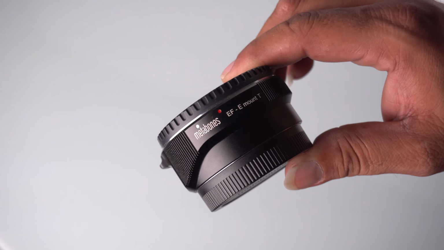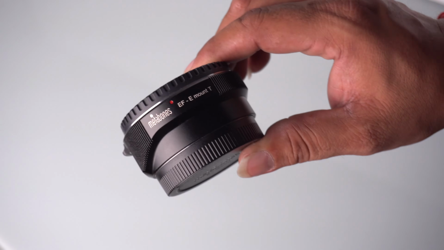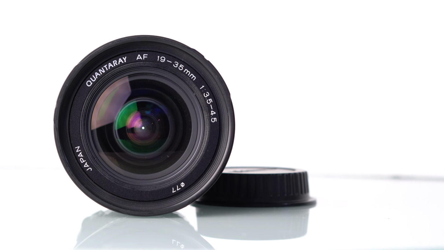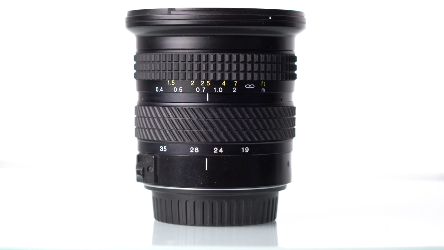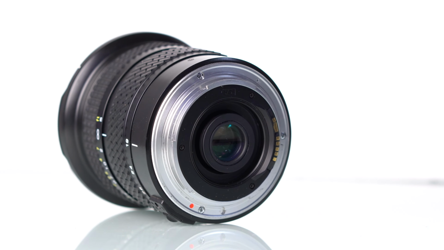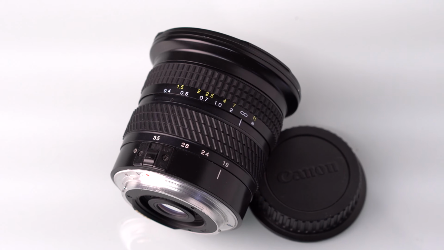So, what did we learn today? If you have an EF to E mount adapter, whether it's a Metabones, Sigma, or Commlite, don't forget that you have a plethora of EF lenses at your disposal. Also, that you don't always need the fastest glass. For example, landscape photos using ultra-wide angle lenses are usually stopped down to f8, requiring you to think about your shot and composition.